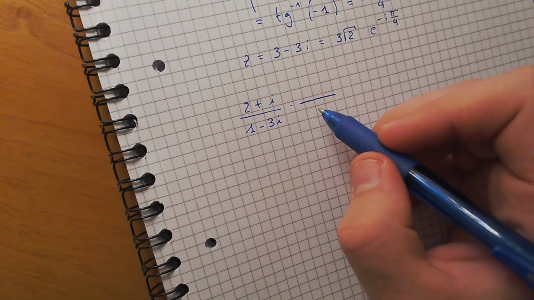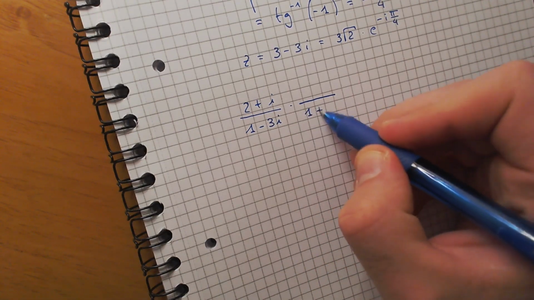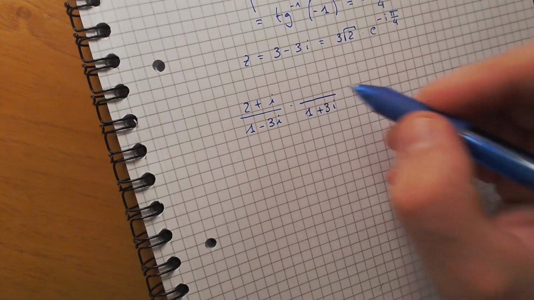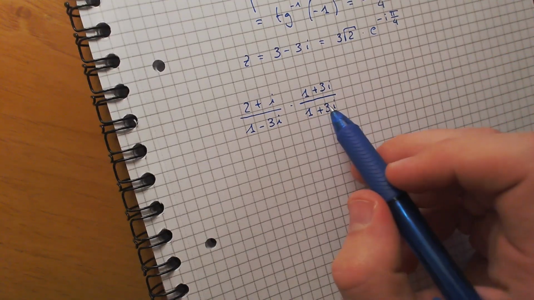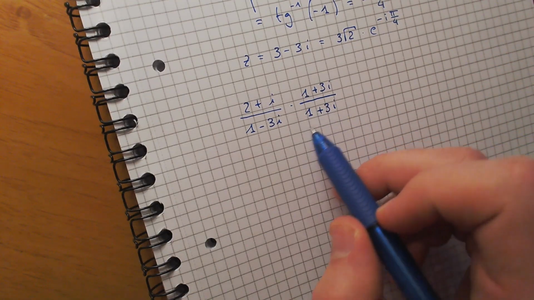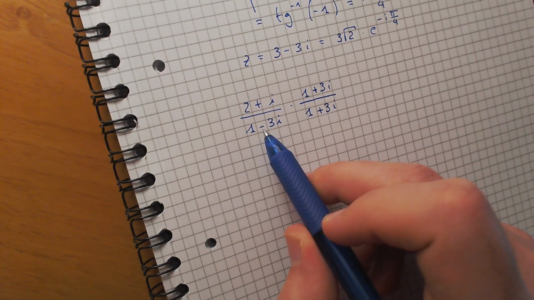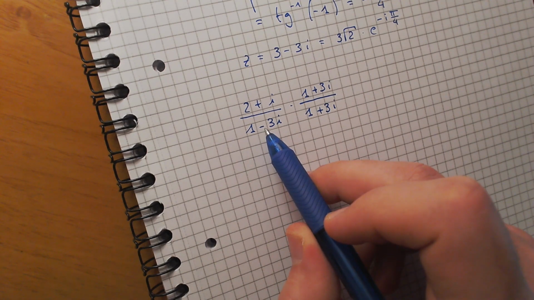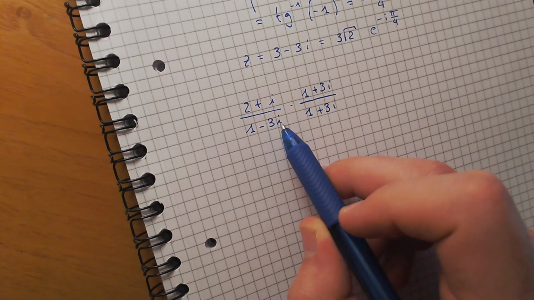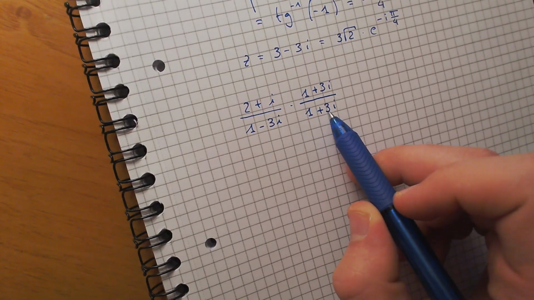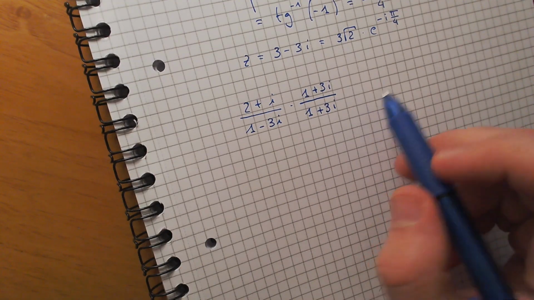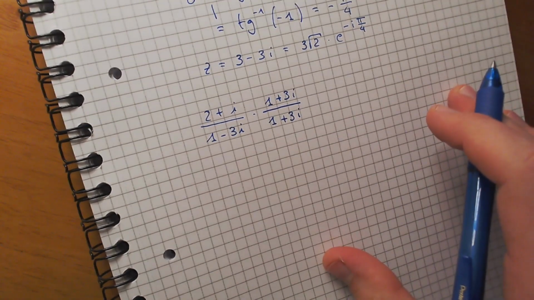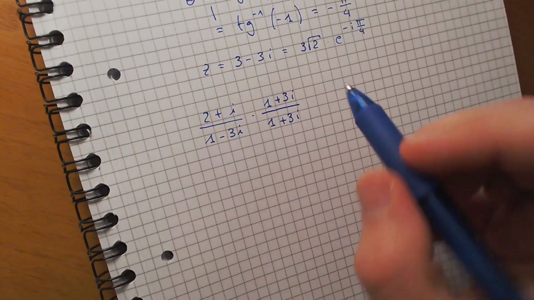So the complex conjugate is basically 1 plus 3i, and also here 1 plus 3i. Okay, so the complex conjugate is basically this number, except for this imaginary part, which has a changed sign.